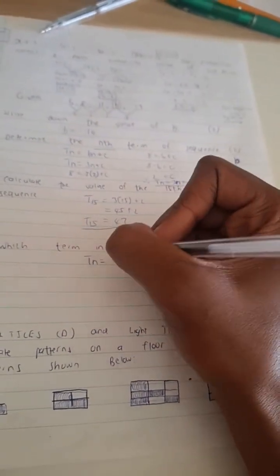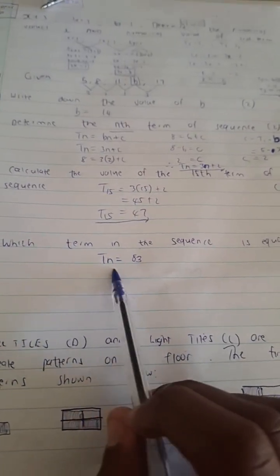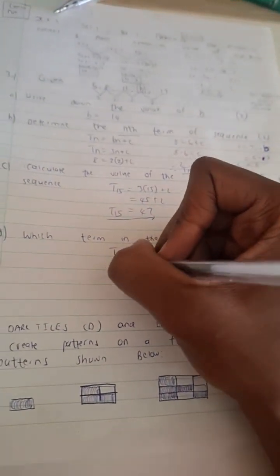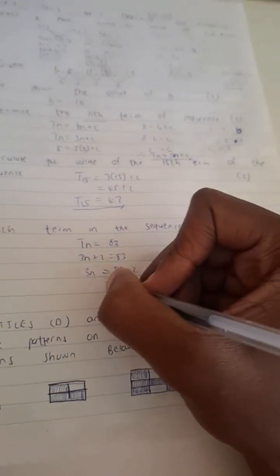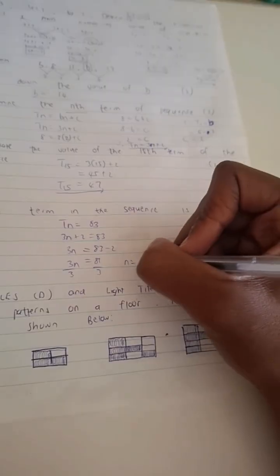Which term in the sequence is equal to 83? So here we want the position. So we equate 83 with the general term. Okay, very important. Then 3n plus 2 is equal to 83. 3n is equal to 83 minus 2. That is 81. We divide both sides by 3. N is equal to 27.